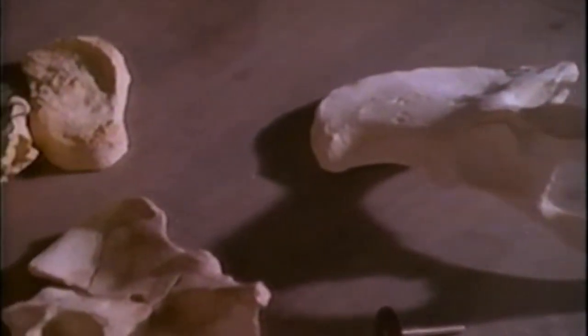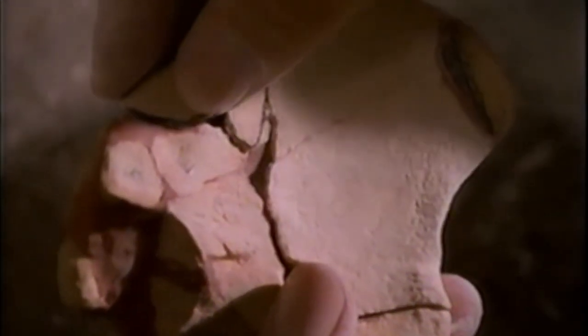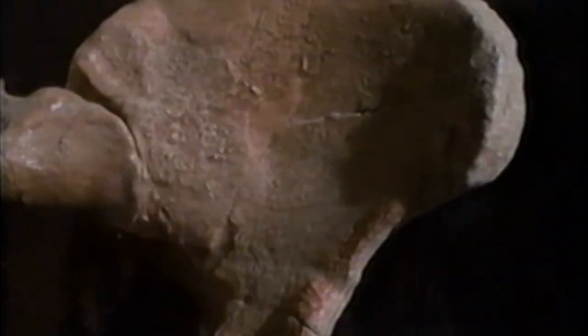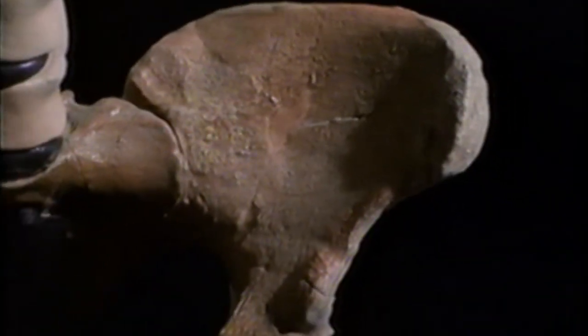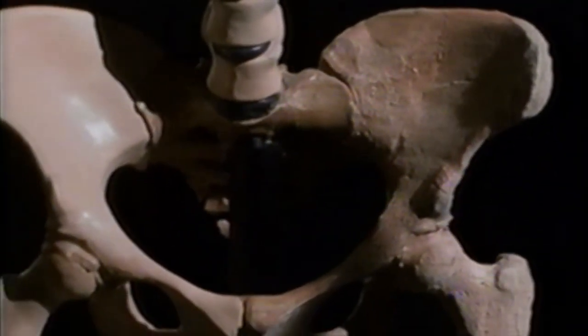He cut the damaged pieces out and put them back together the way they were before Lucy died. It was a tricky job, but after taking the kink out of the pelvis, it all fit together perfectly, like a three-dimensional jigsaw puzzle. As a result, the angle of the hip looks nothing like a chimp's, but a lot like ours.